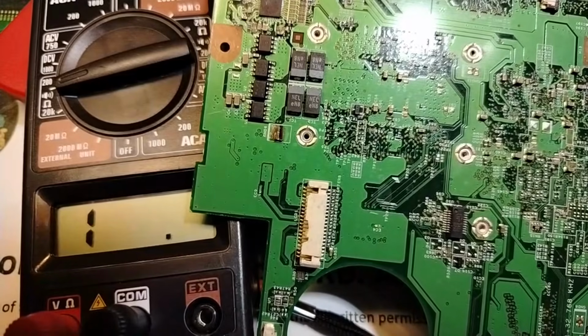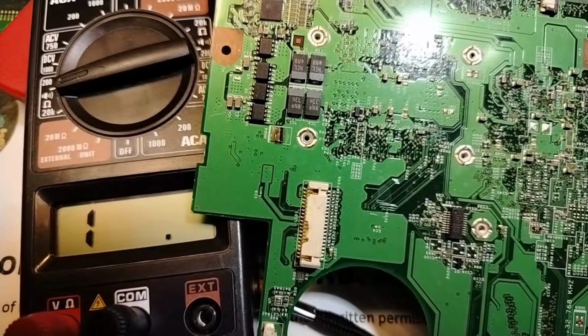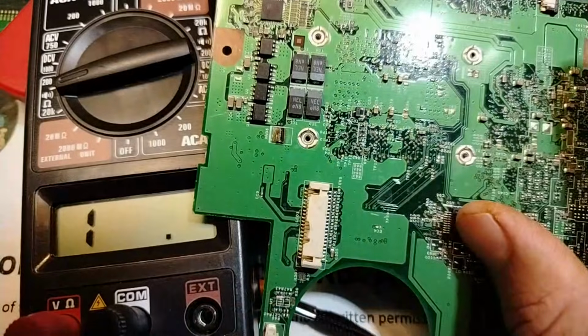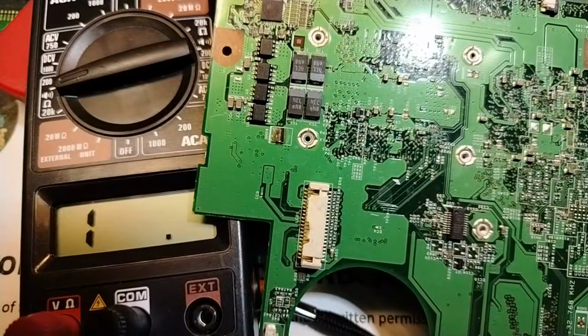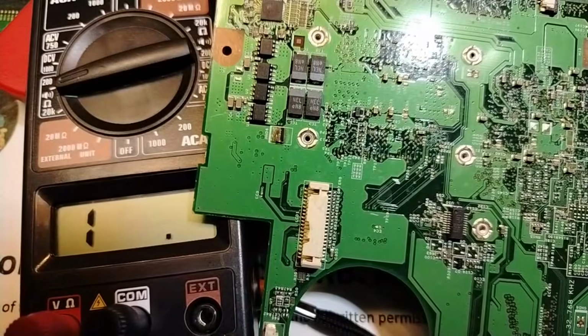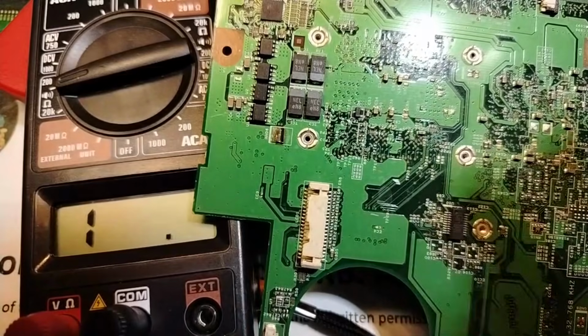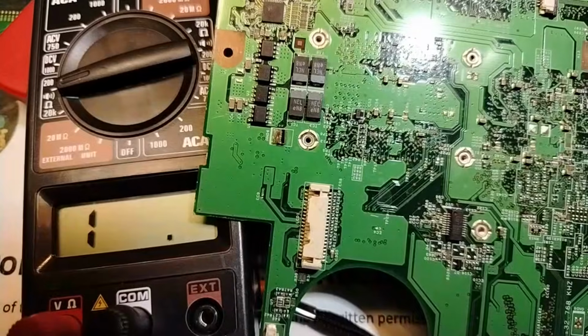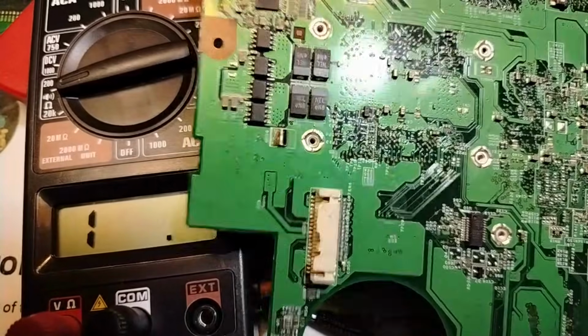Let me now explain this circuit to you on paper, in order to understand 100%.